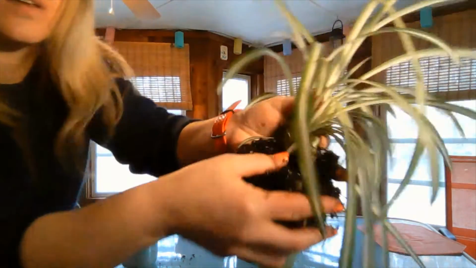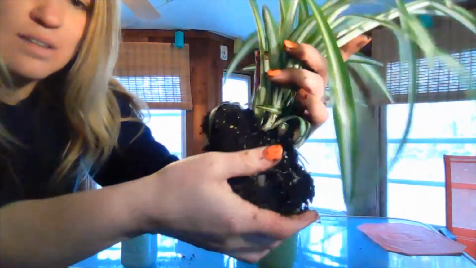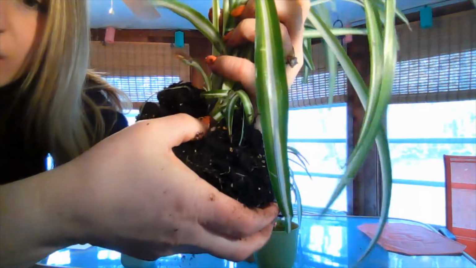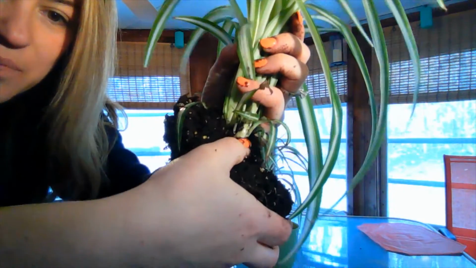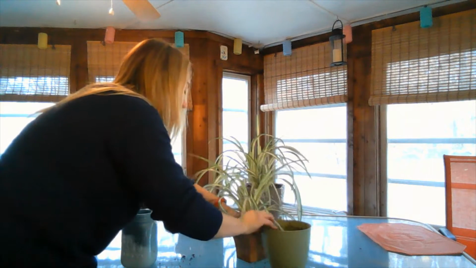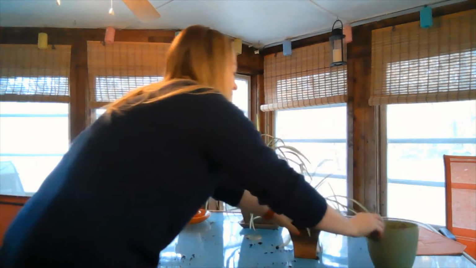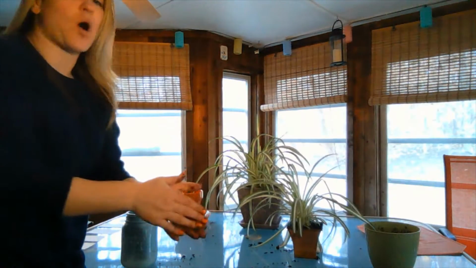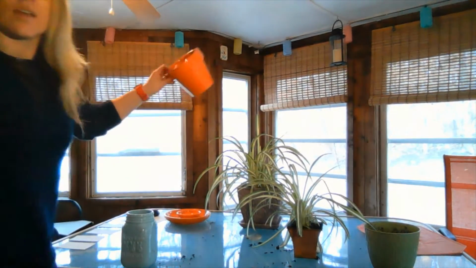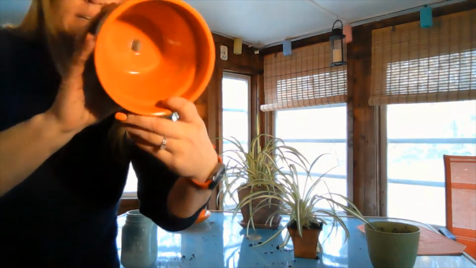My stem is at the base here. So there's my stem. It's right there. Okay? Yeah, there we go. There's my stem. All right. So now I'm not going to put this baby spider plant in the next pot yet because I want to show you that I have a pot that has a hole in it. Hello there. You see? See my hole?